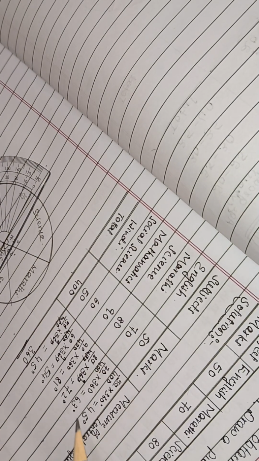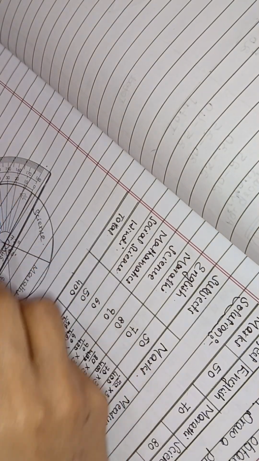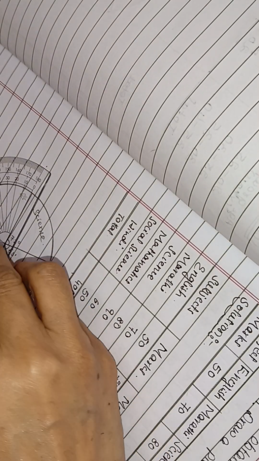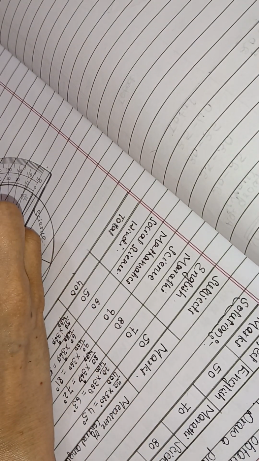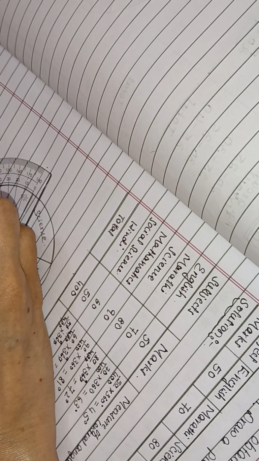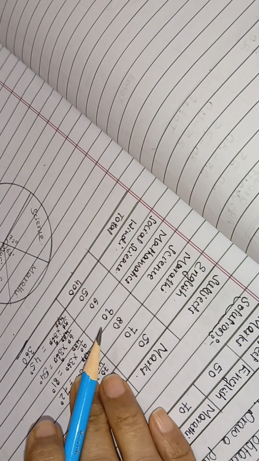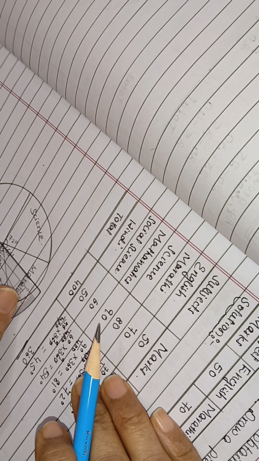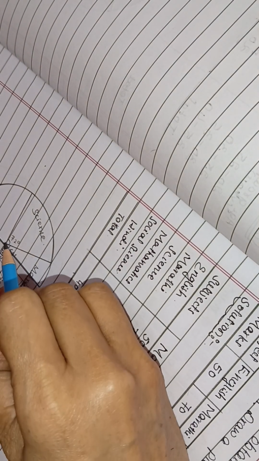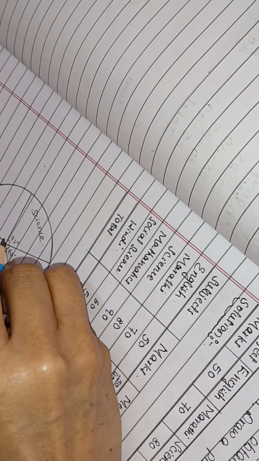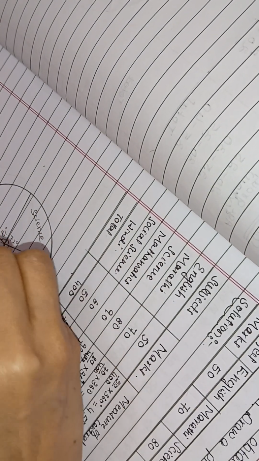Now 72, 81. Mathematics is 81. This is mathematics.